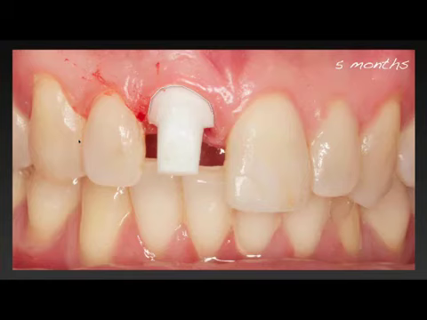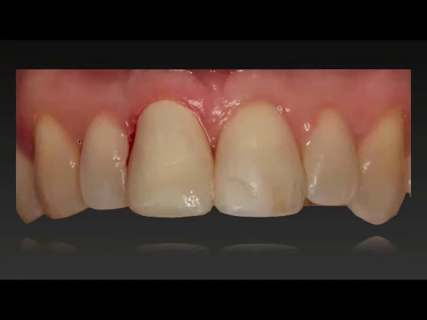So we prepared that, took an impression, and we're going to fabricate a temporary restoration. And this sat with the temporary restoration for a long time. It's yet to be restored, but we have a lot of stability with that facial tissue.